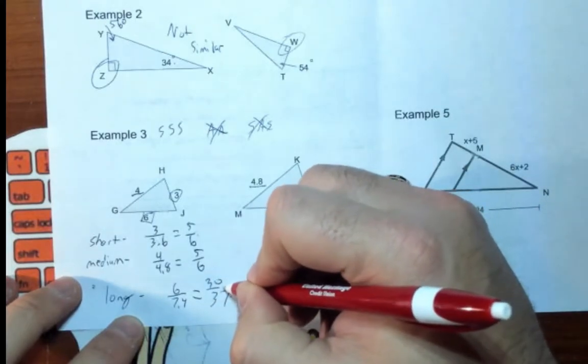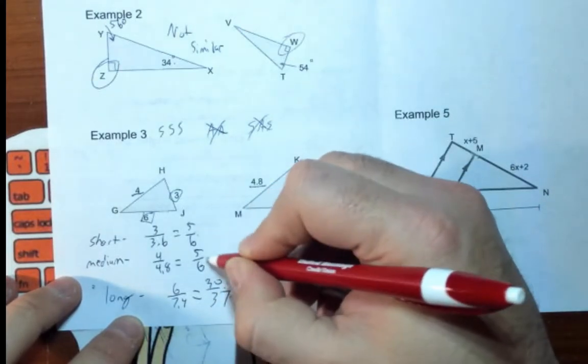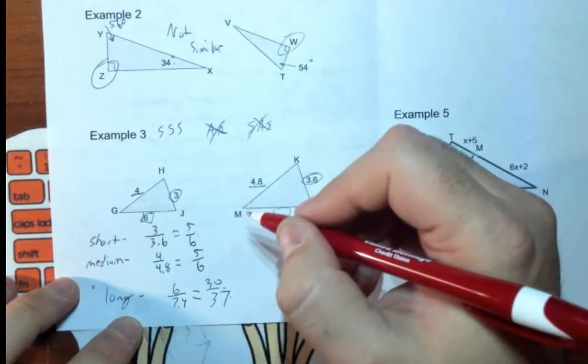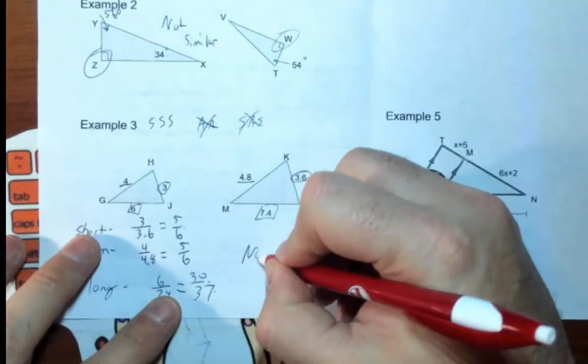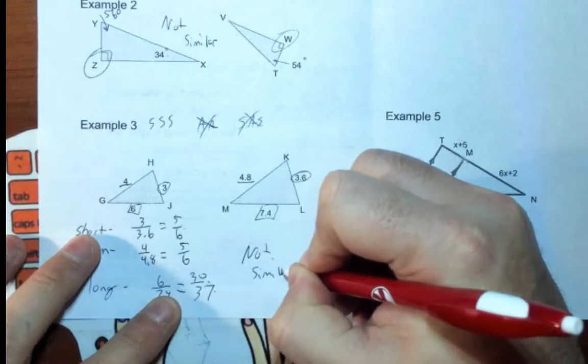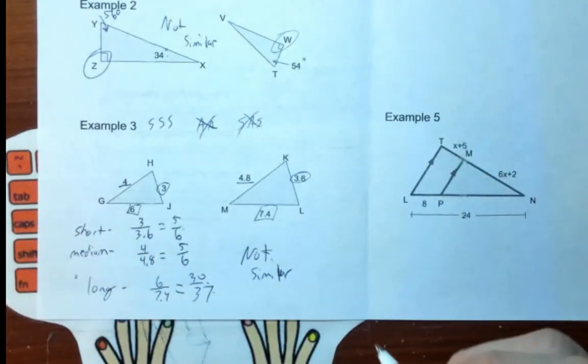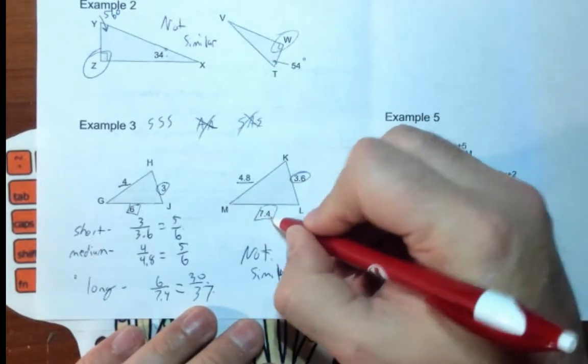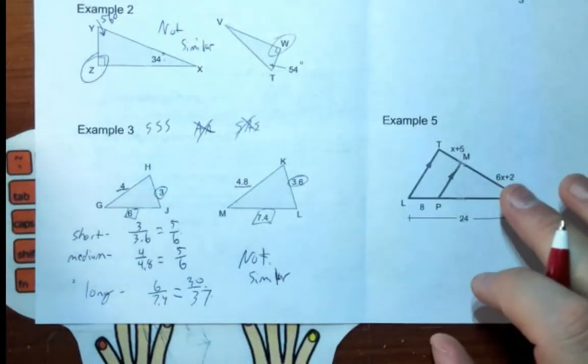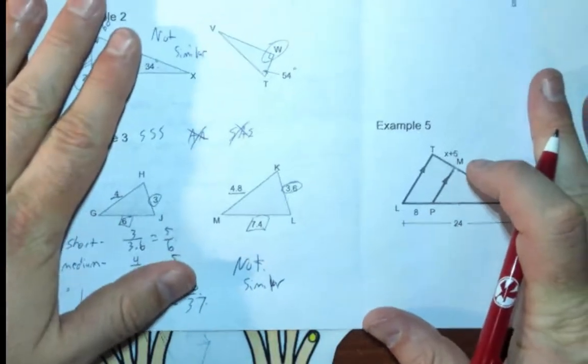So because this fraction and this reduced ratio is not the same as these, they don't have the same scale factor, and therefore this is not similar. And yes, that one was intentional. If I wanted it to be similar, it would have had to have been 7.2 right there. Okay, moving on.